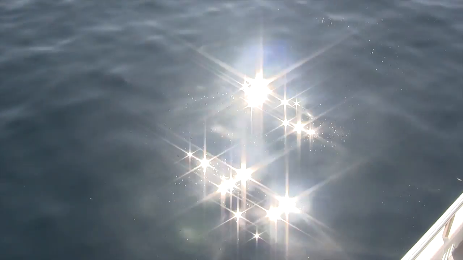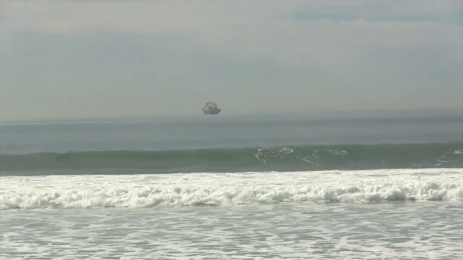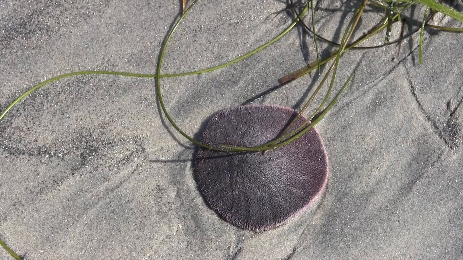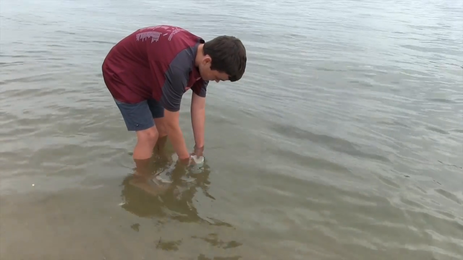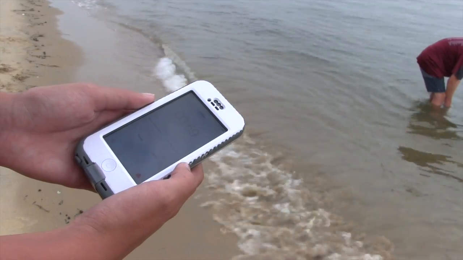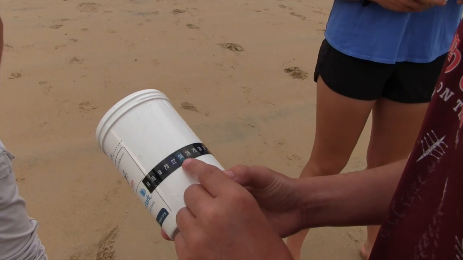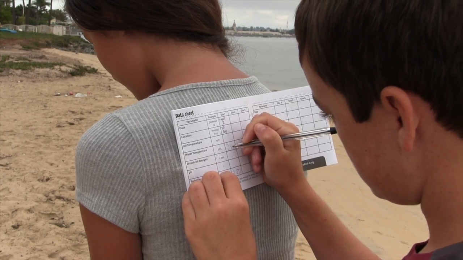Temperature measures the warmth or coldness of the water. This indicator is important because it affects dissolved oxygen, photosynthesis, and the food supply. Waters that are too hot or too cold can have severe effects on fish and other aquatic life. To test temperature, place the thermometer 4 inches below the surface for 1 minute. Read the temperature, the number with the green background. Record the number in degrees Celsius.